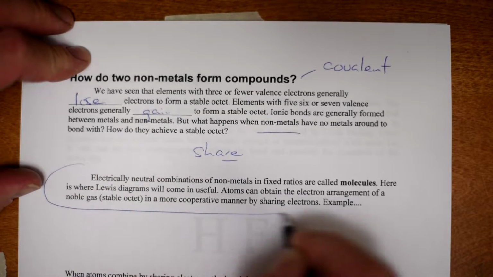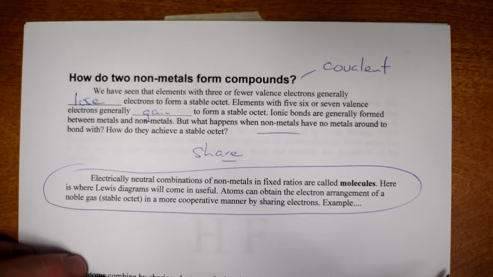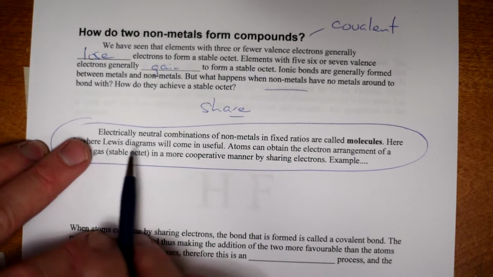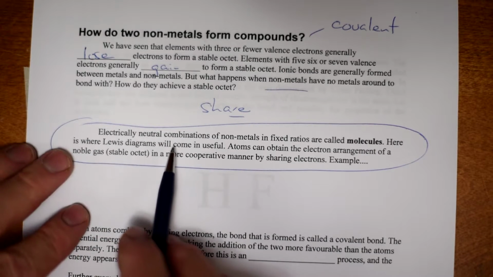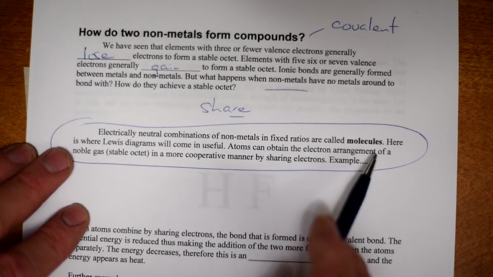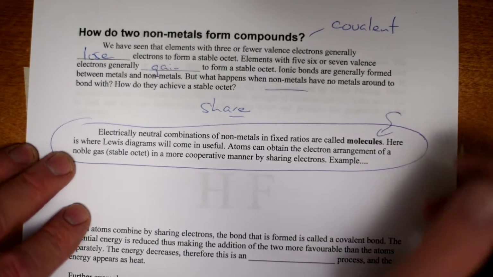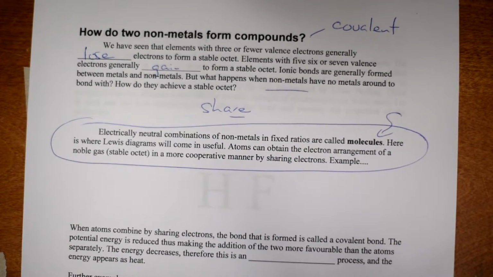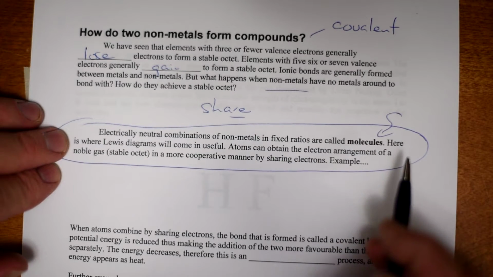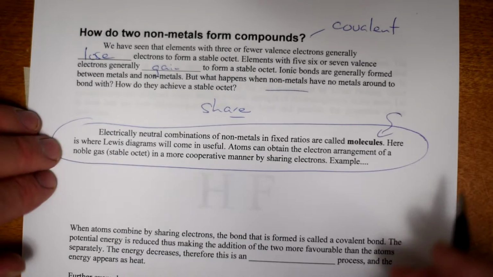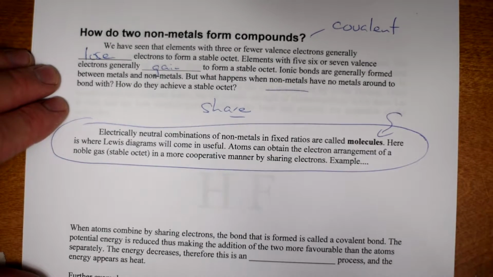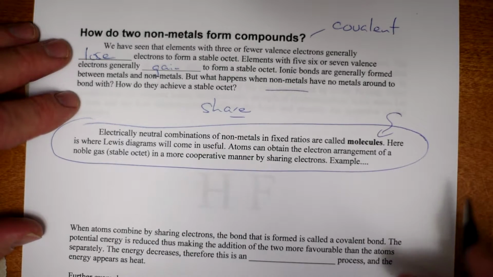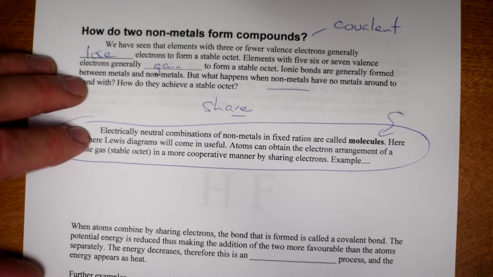Now, in this middle paragraph, I've given you the actual definition of what a molecule is. And I would really like you to take that to heart because a lot of students use the term incorrectly. Electrically neutral combinations of nonmetals in fixed ratios are called molecules. That's the only time you use that term. You never use it in an ionic bond, because they are really just ratios between ions. This is where Lewis diagrams can come in useful. We're not going to spend a lot of time this year on Lewis diagrams, more next year, but we can use these things in order to figure out what is the actual formula of a compound when they combine.